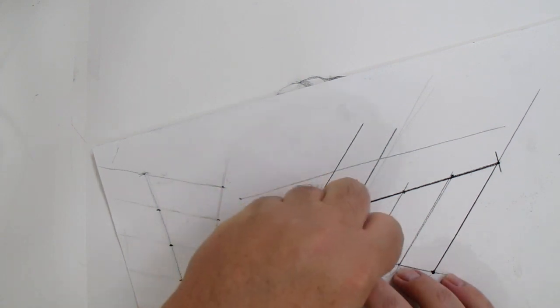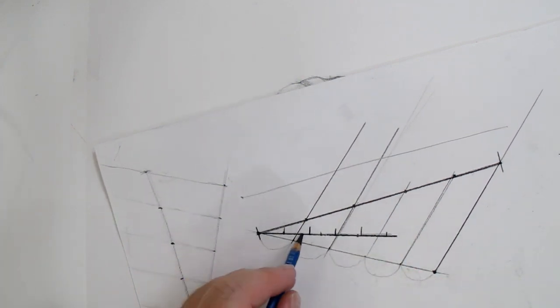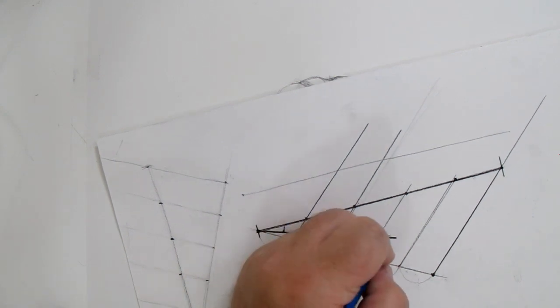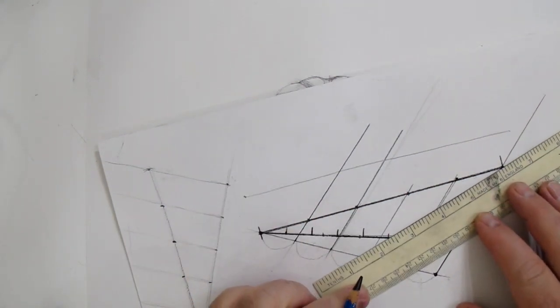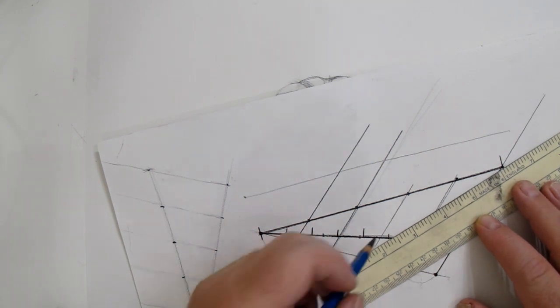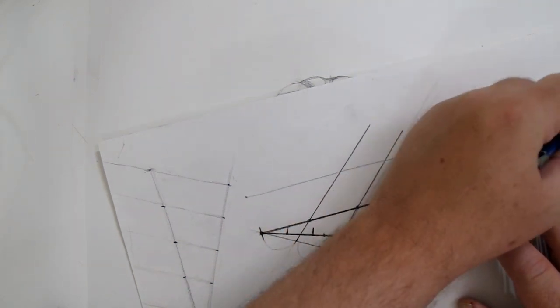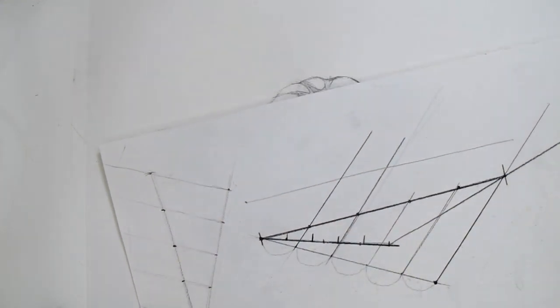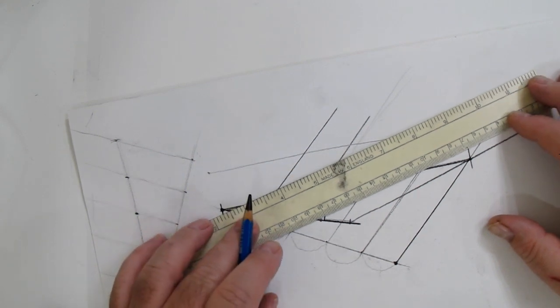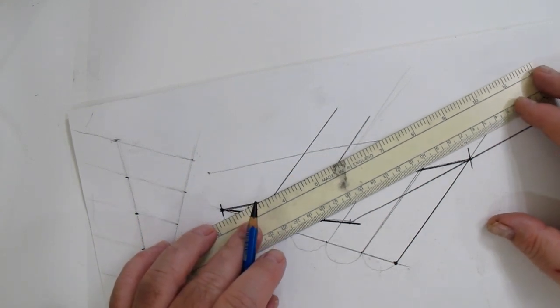This I'm going to go ahead and erase. This I'm going to go ahead and erase. So I got 1, 2, 3, 4, 5 equal increments. This is the end. And what I will do is take this to the end of the line and connect it. And now I'm going to take this point and make it parallel to that.